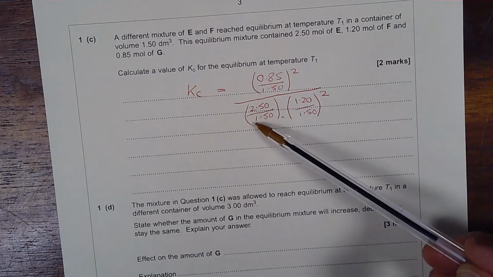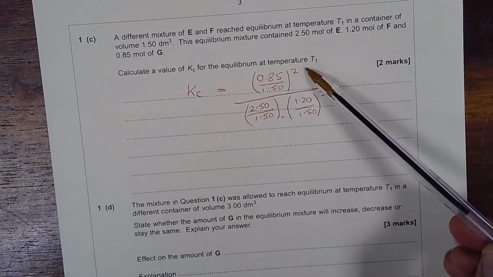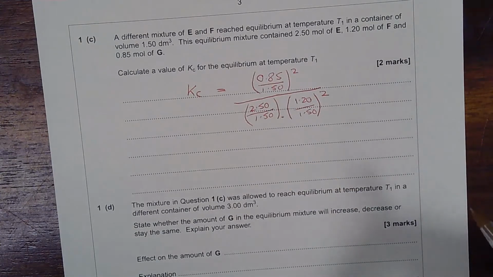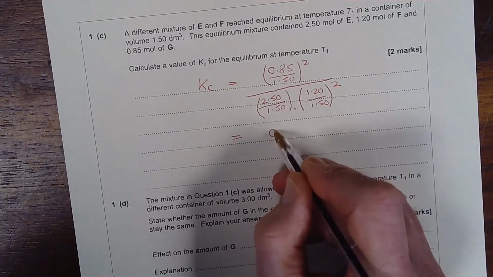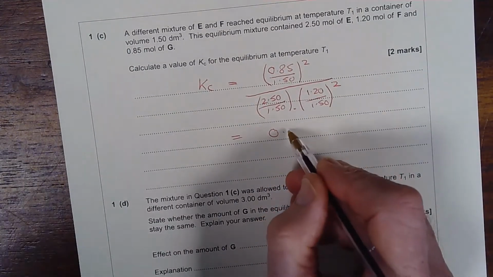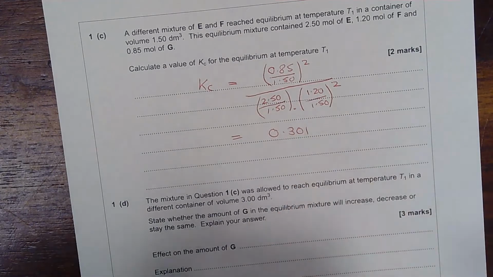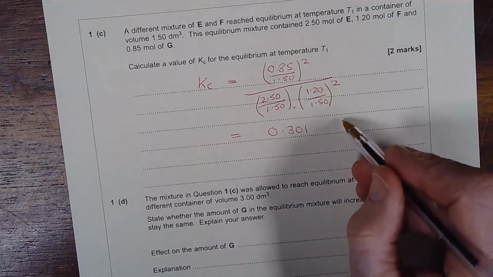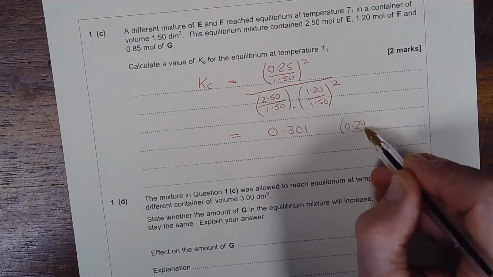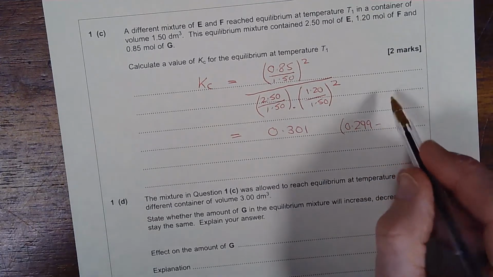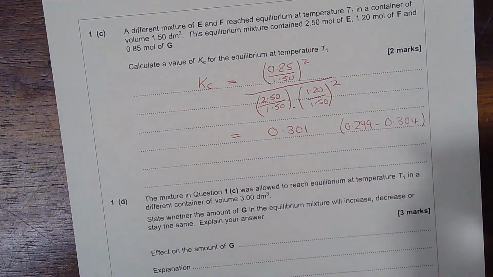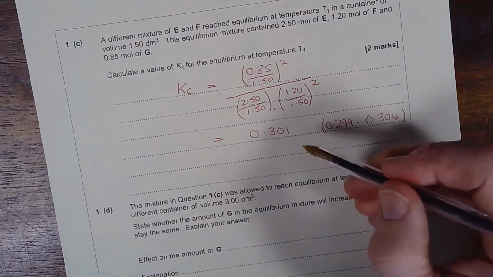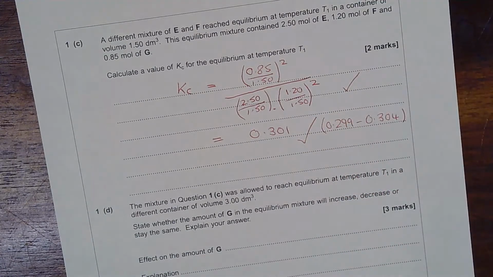Probably no great reason to do that, and that 1.5 could go onto the top there, but probably it's simpler just to do the calculation, and it works out at 0.301, and acceptable answers included anywhere from 0.299 all the way through to 0.304. So the marks really come from that final answer and from there.